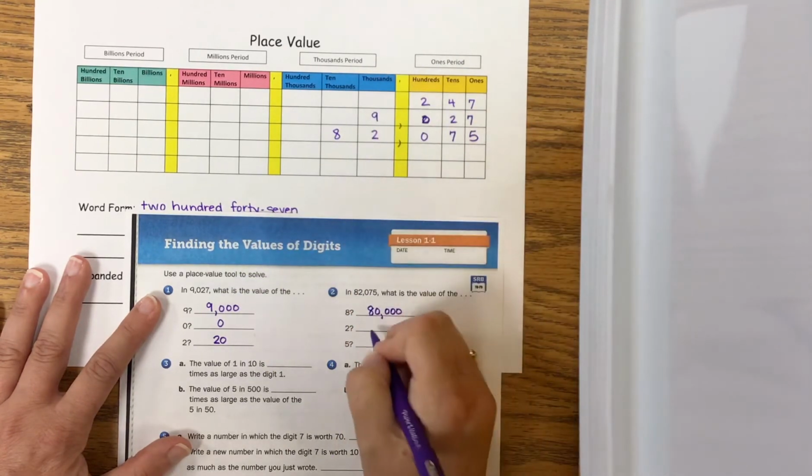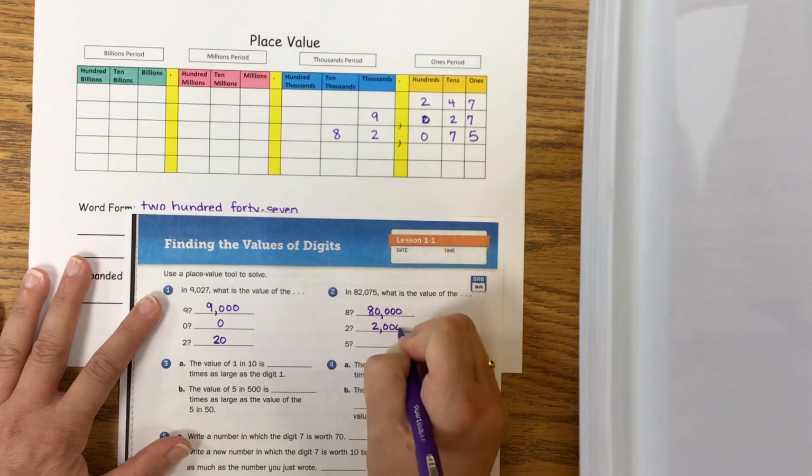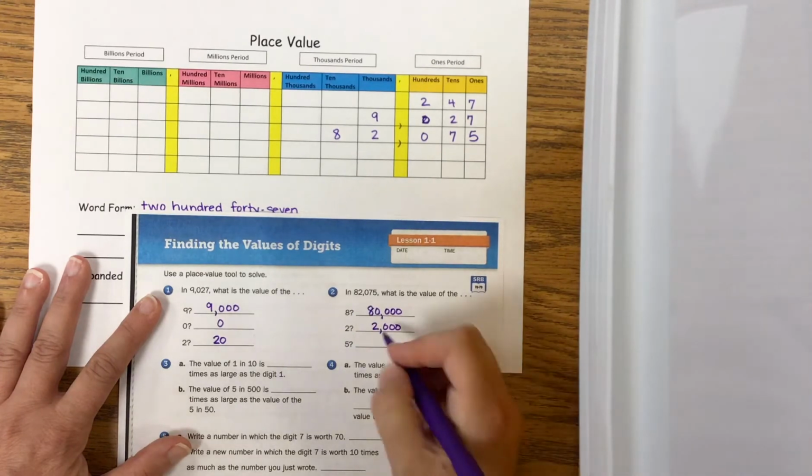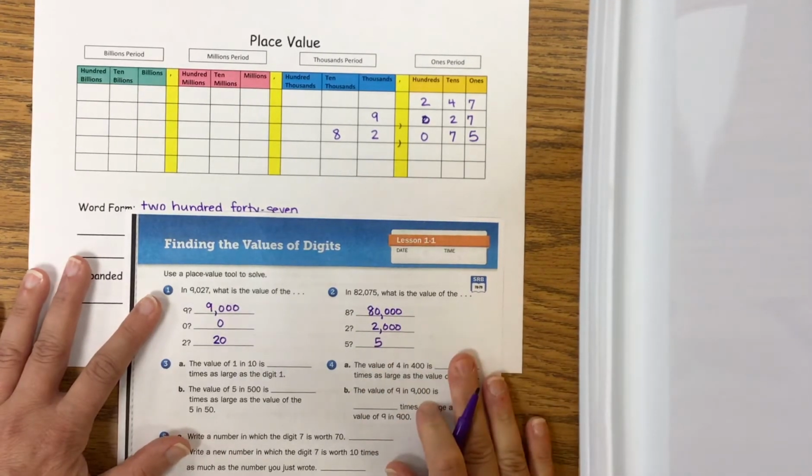What's the value of the 2? That would be 2,000. And finally, what is the value of the 5? Just 5. Okay?